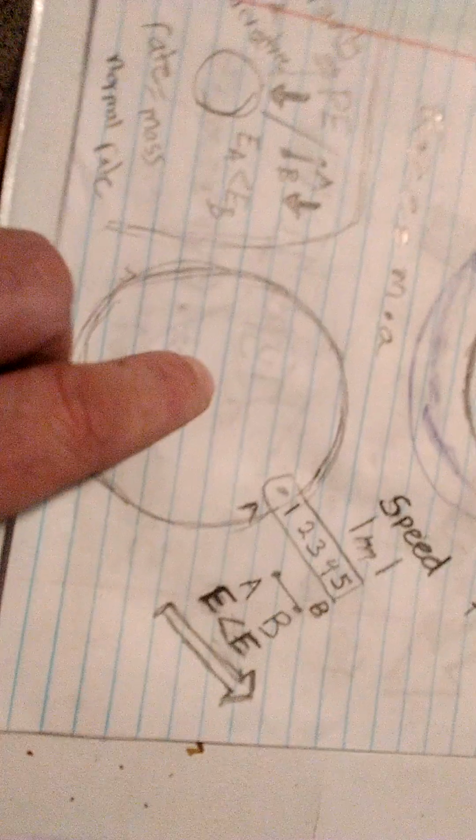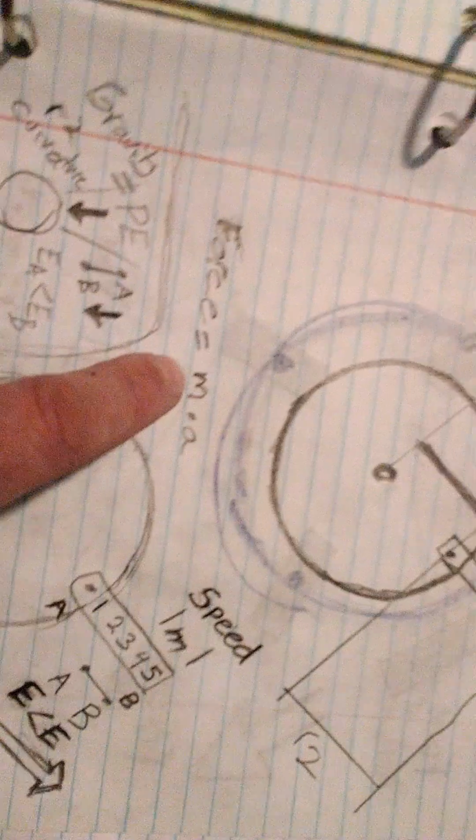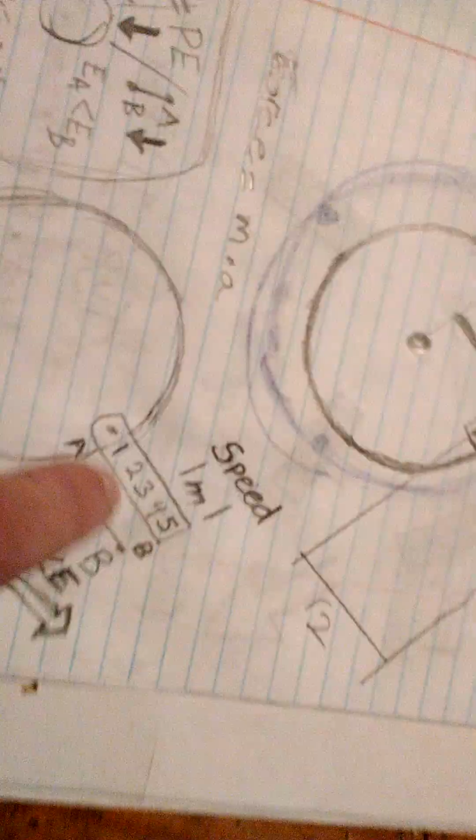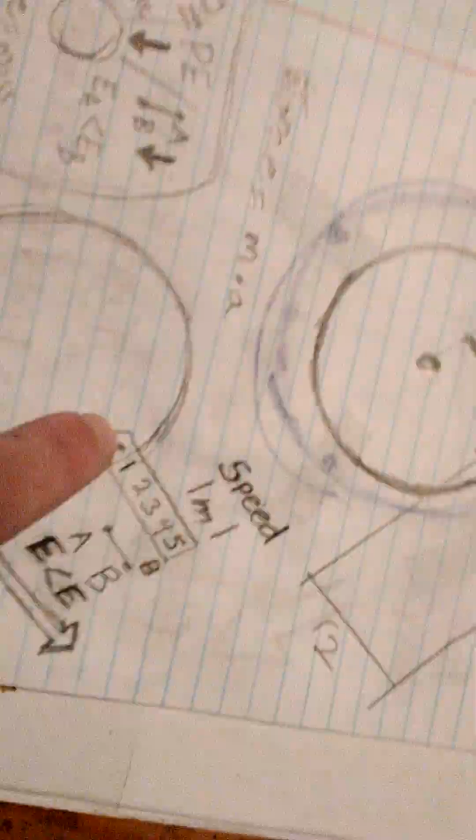And for it to swing out, the force is going to be equal to the mass times the speed, right? And the mass is the mass of the hammer. Now this 1, 2, 3, 4, 5 is the speeds, right? So these increase.